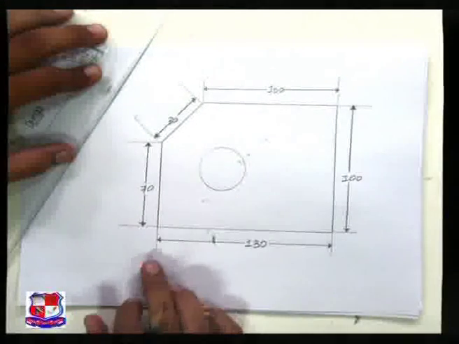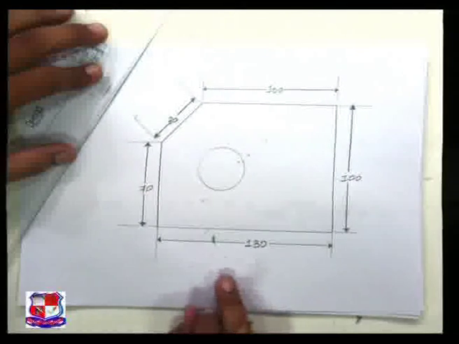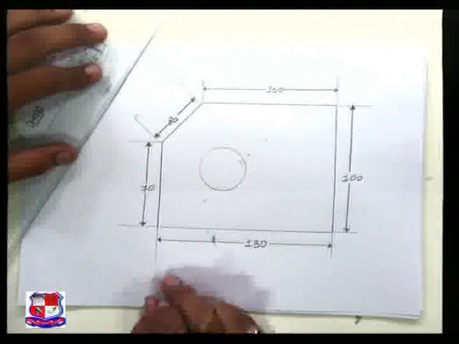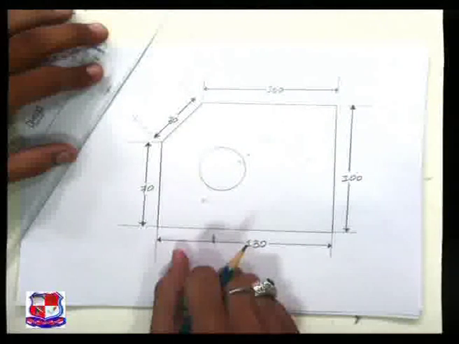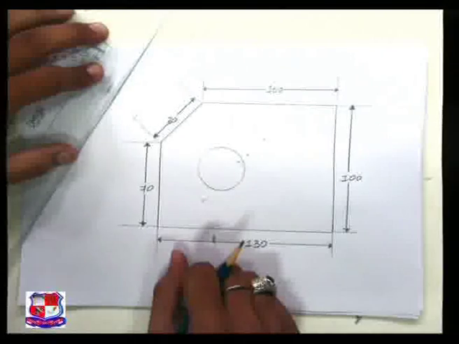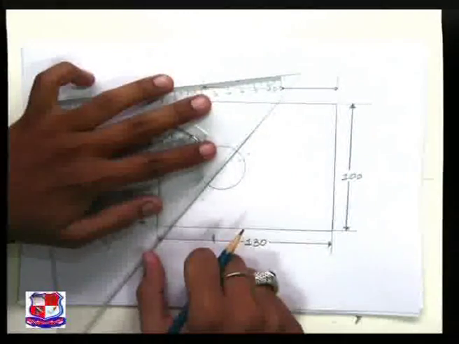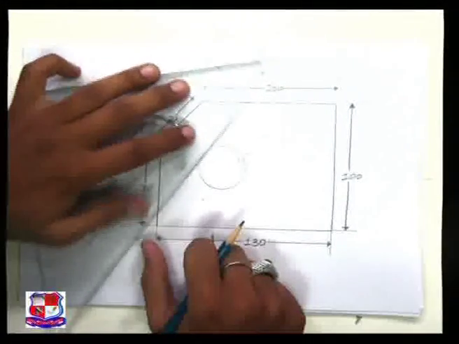In the unidirectional system, if you look very carefully, you can find that all the dimensions can be seen from the front side very easily, and reading the dimension is very easy using this unidirectional system. Unidirectional system is used almost everywhere. Now we need to give the dimension to this circle.